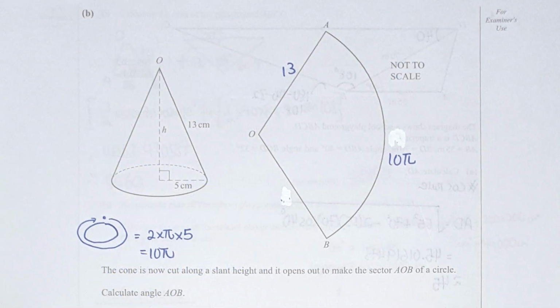Question B here. Alright, so the thing that is repeating here is actually the circumference of the circular base of the cone. Okay, so 2 times pi times 5 equals 10 pi. So this 10 pi here will then be transferred to the arc length of AB, which is 10 pi.